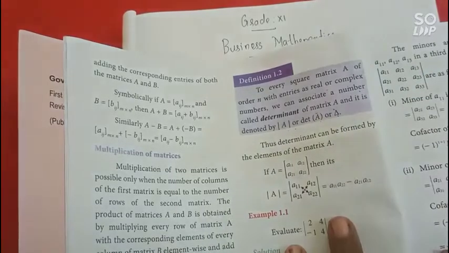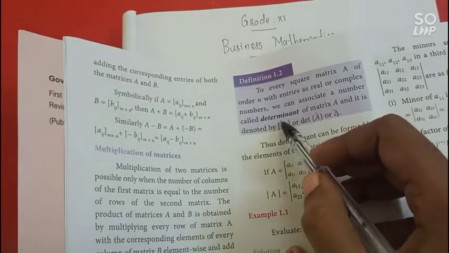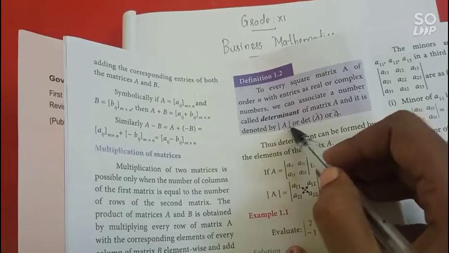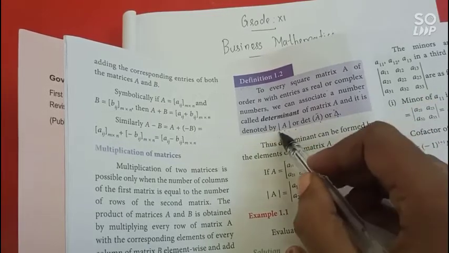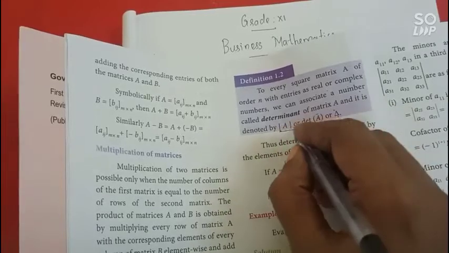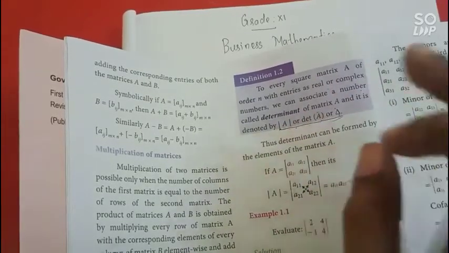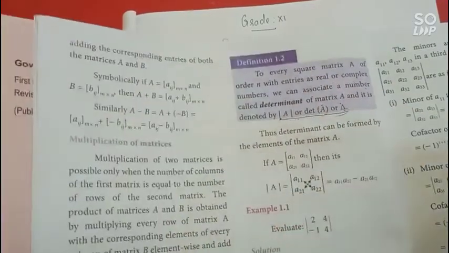So how will we notate the determinant? We will notate the determinant by this symbol, or determinant of A, or otherwise delta. This is very important, how we notate the determinant. This definition is confusing, but when I give the example you will understand.